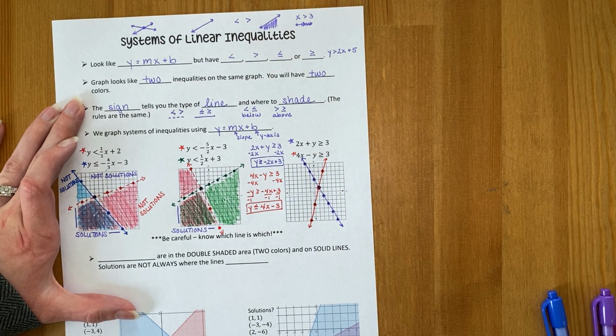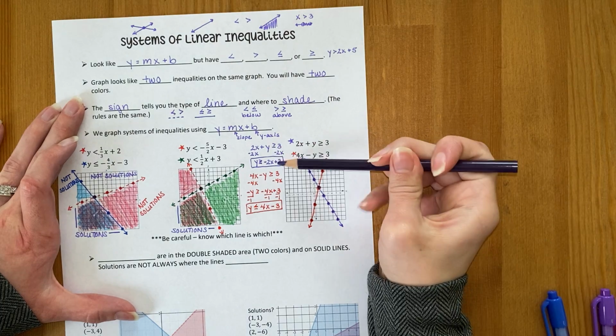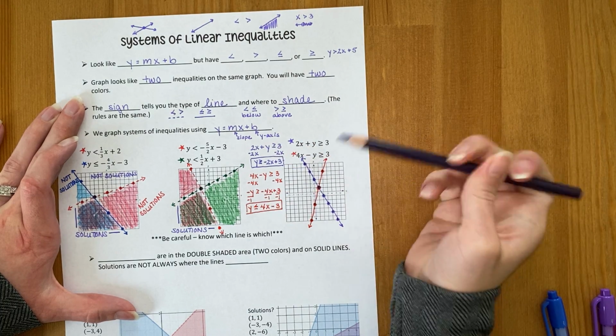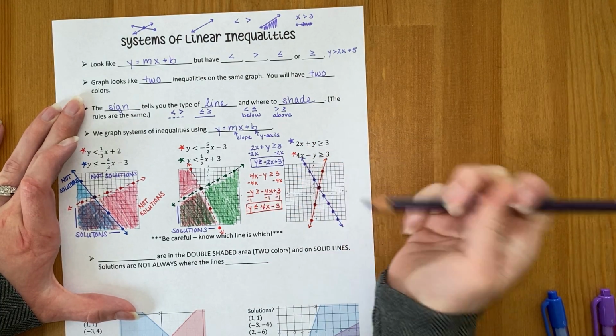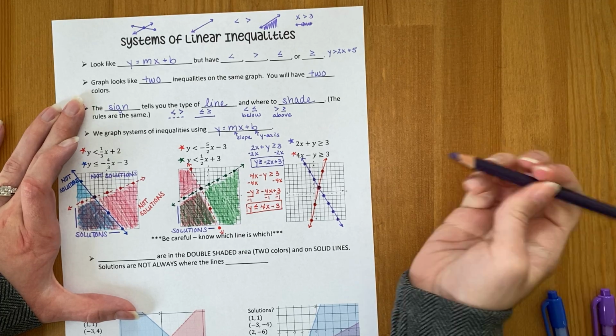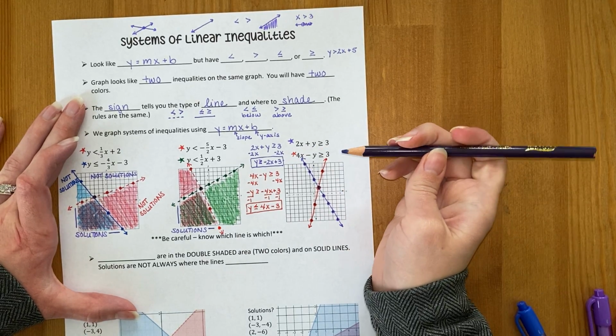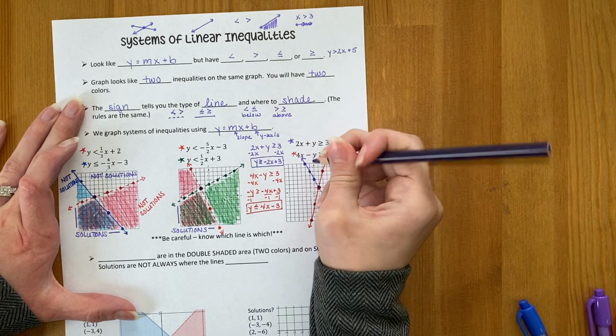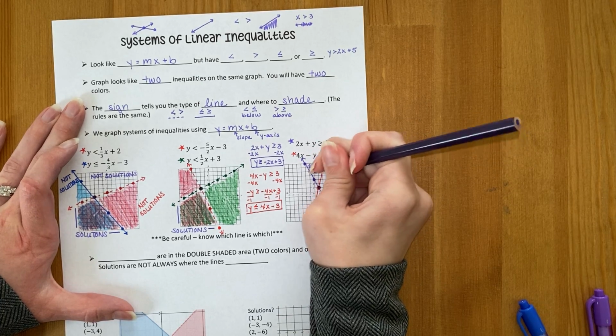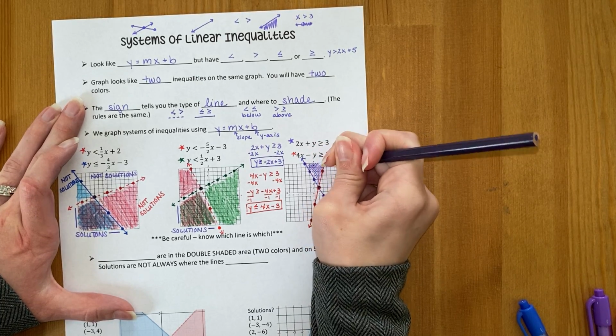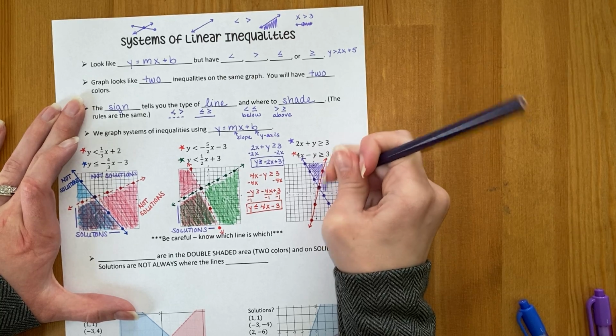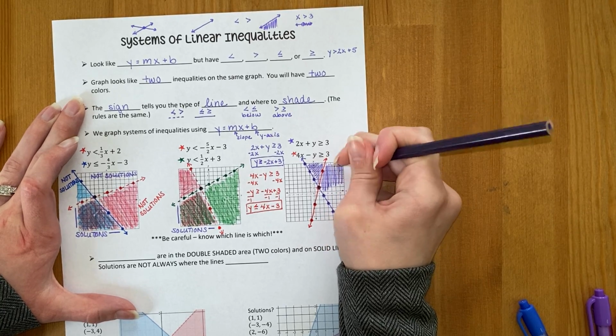Right, when determining shading, make sure that you look at your solved inequalities and not the original ones in case of these sign flips. That can change where your shading goes. All right, so on my purple line here, it's greater than, so we're going to be shading above that line. So in this little triangle here at the top, in this longer section over here on the right.